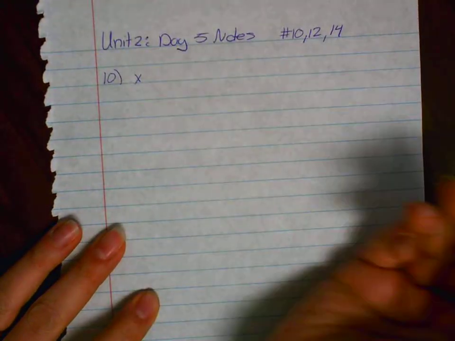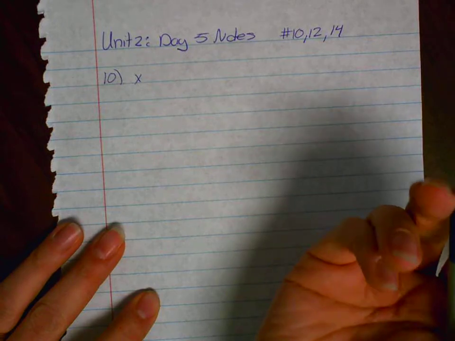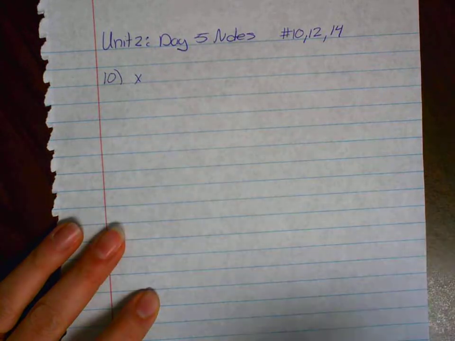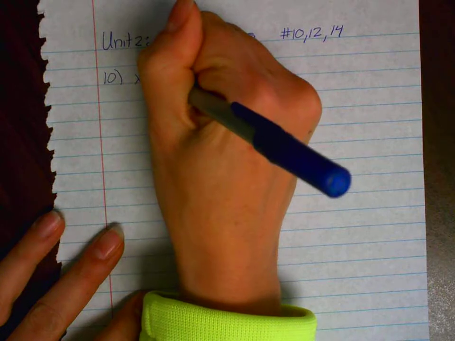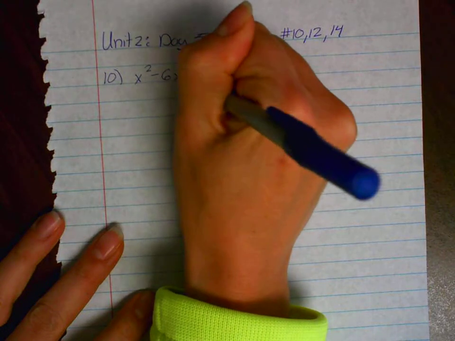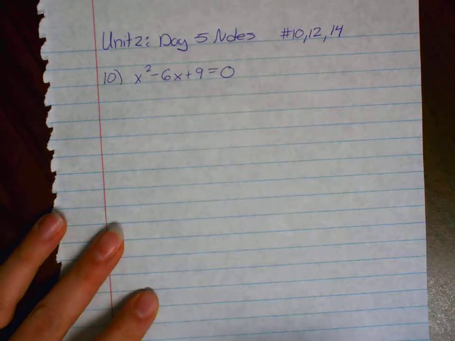And I'm doing this on a separate sheet so I have more space. The notes, I know there's not a lot of space. You're welcome to do this along in your notes if you want, but I'm just doing it on a separate piece of paper for space. All right, so here's my problem for number 10.